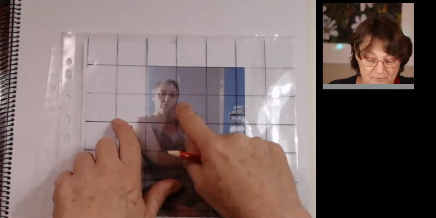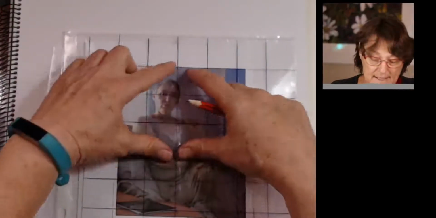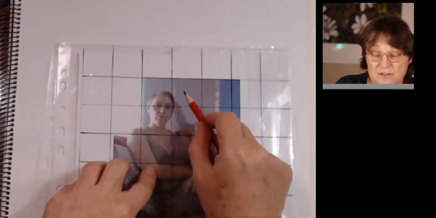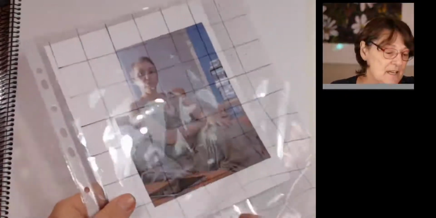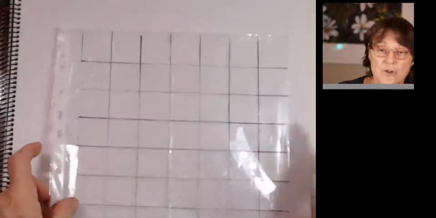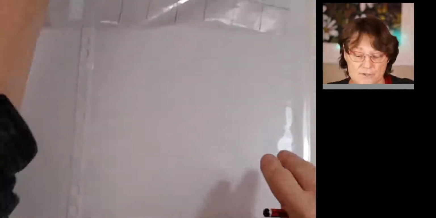If you have a photograph that's smaller, then you might only get 6 squares, in which case you need to make these squares a bit smaller. Don't worry about that technicality. 2.5 centimeters or 3 centimeters is the way to go. So if you've got graph paper, you can simply rule on your graph paper and put that inside and rule up your lines in the same way that I'm going to show you now.